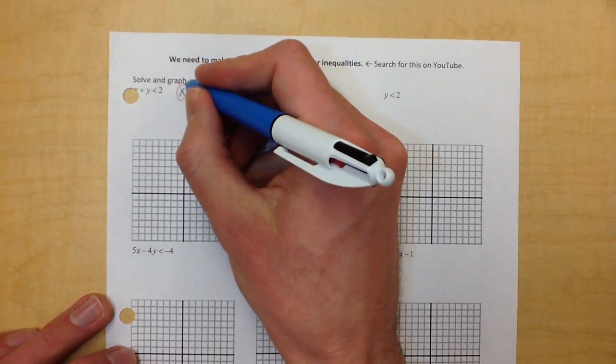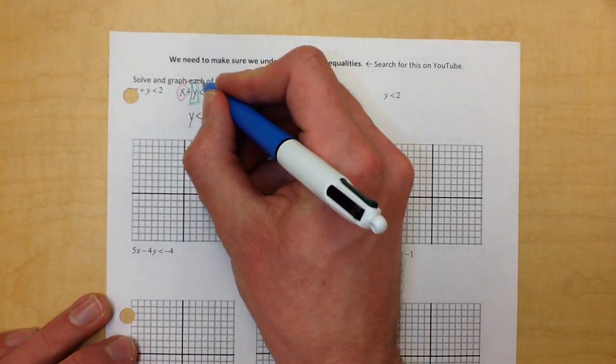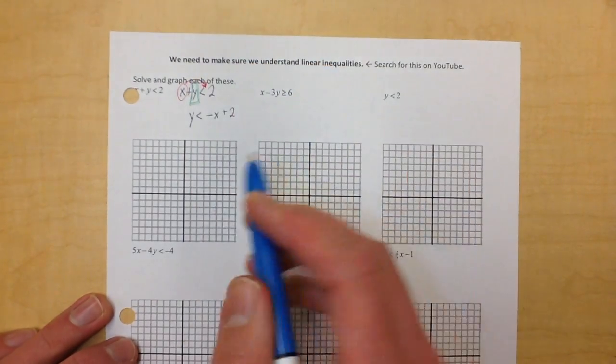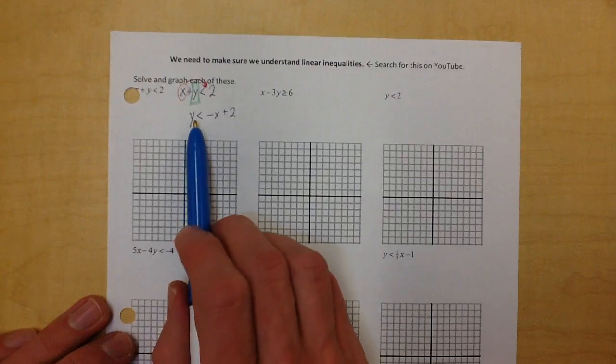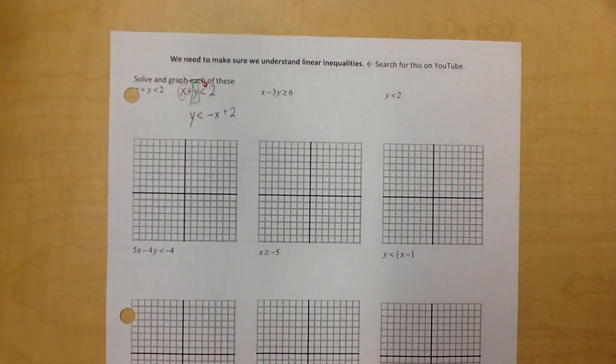We took that x and we moved it over. That's it. We just took it to the other side, and when we did, it became negative. Y is by itself. Because y is by itself, we're ready to graph. So here goes. Let's graph.